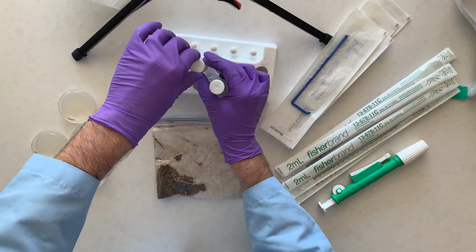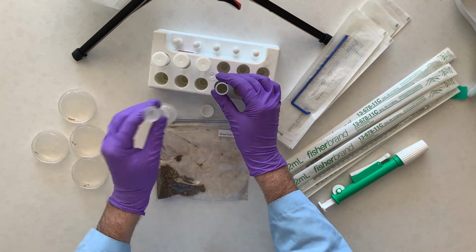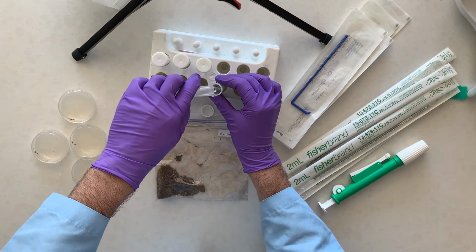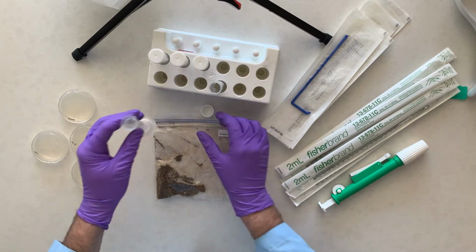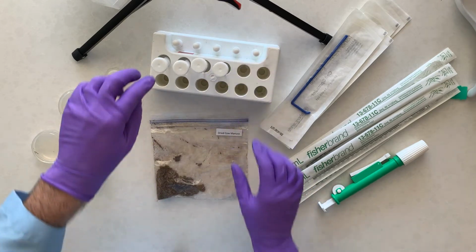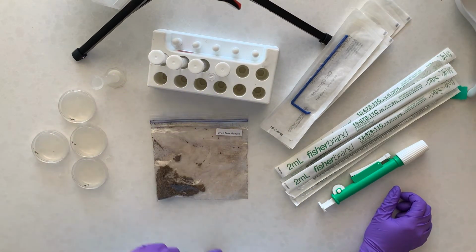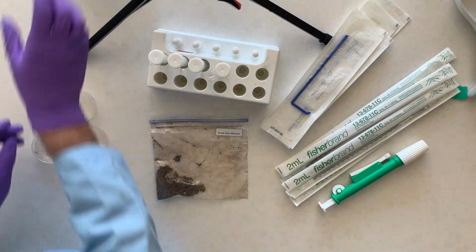Back. And then this is our last one. So what we now have is a series of these 15 ml conical vials. They're all labeled and they have the appropriate volume in each: 10 mils and then 9 in all the subsequent ones. So that will get us through this.